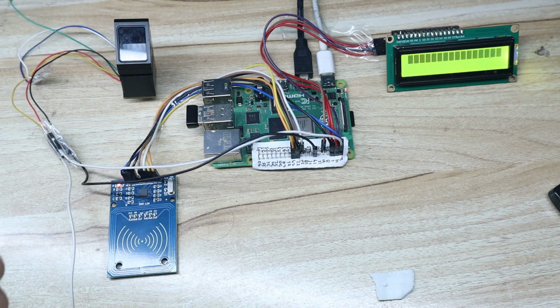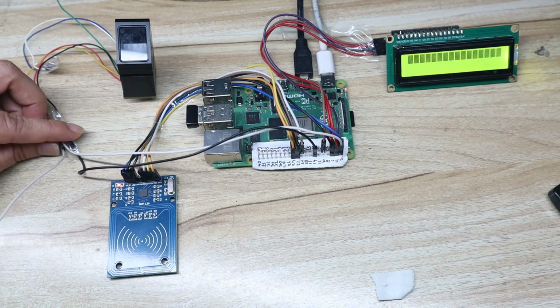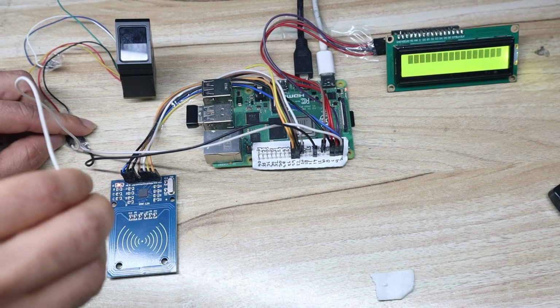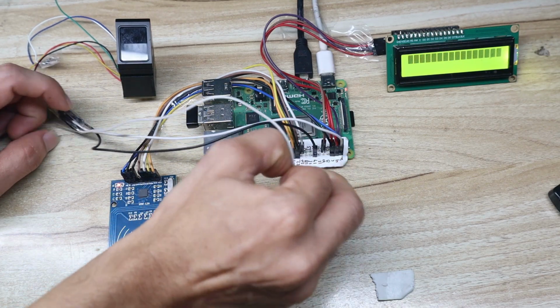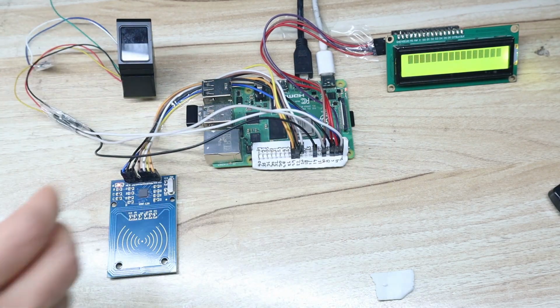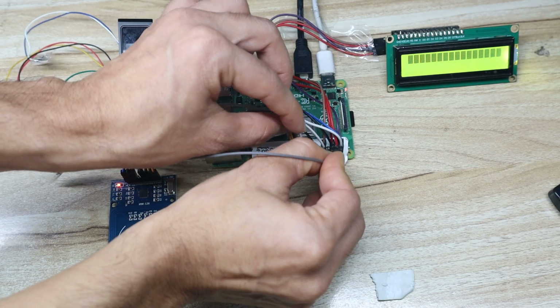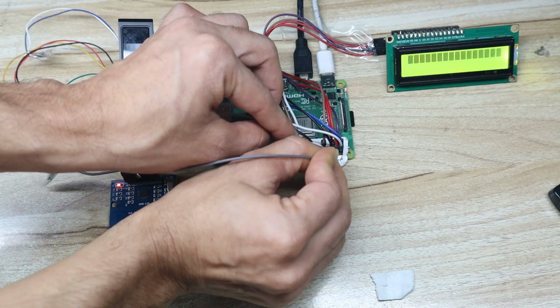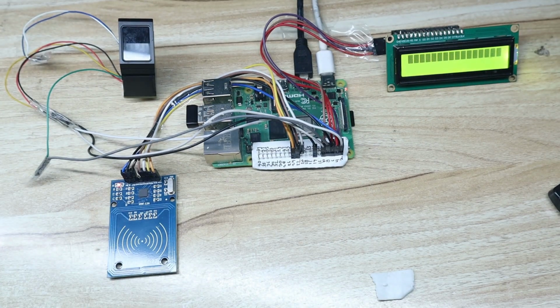Then after that we have the yellow color pin, that is the TX pin of this sensor, that should be connected to 10 number pin of Raspberry Pi. And last we have the green pin, that should be connected to 8 number pin of Raspberry Pi, that is the last pin. So in this way we complete the fingerprint sensor with Raspberry Pi.